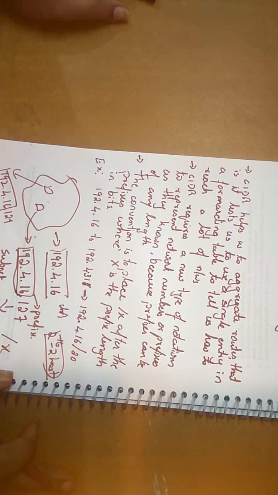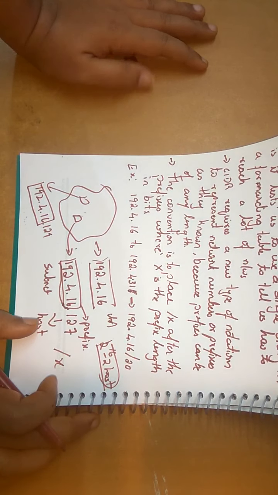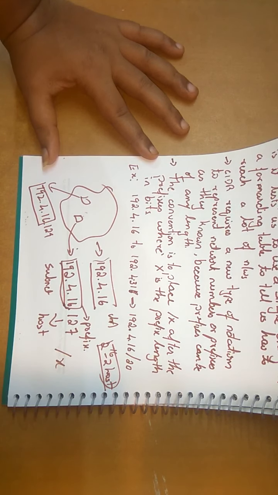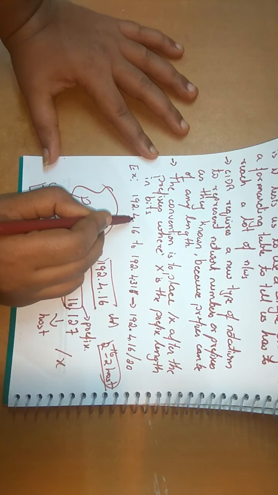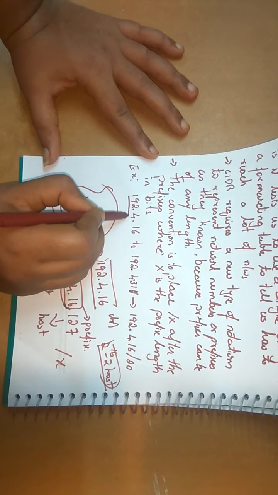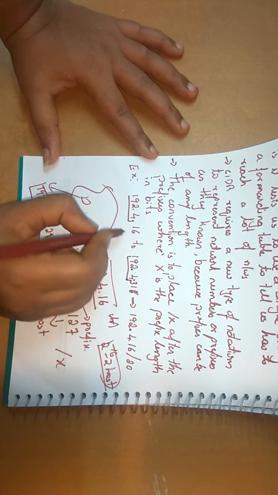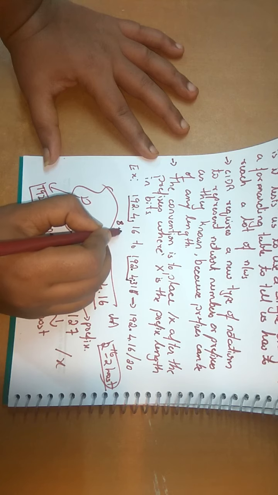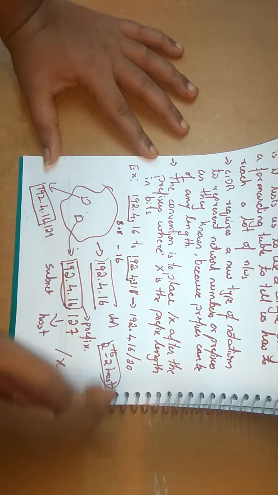That's the point. How do we represent a prefix? Place /x after the prefix bits, where x is the prefix length in bits. Suppose one subnet is using 192.4.16 to 192.4.31. These two are the common bits. Common bits means 8 plus 8, so this contains 16 common bits.